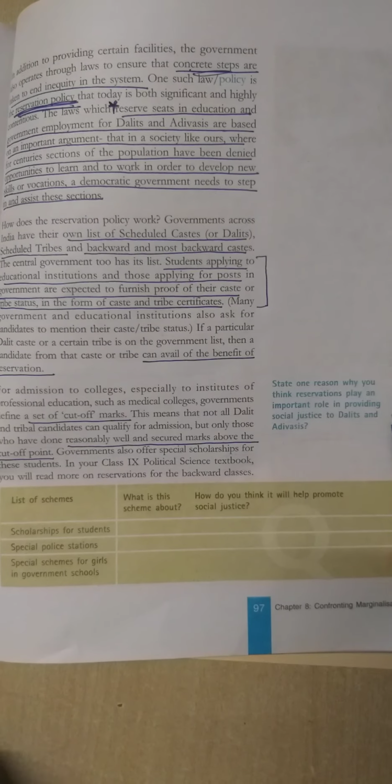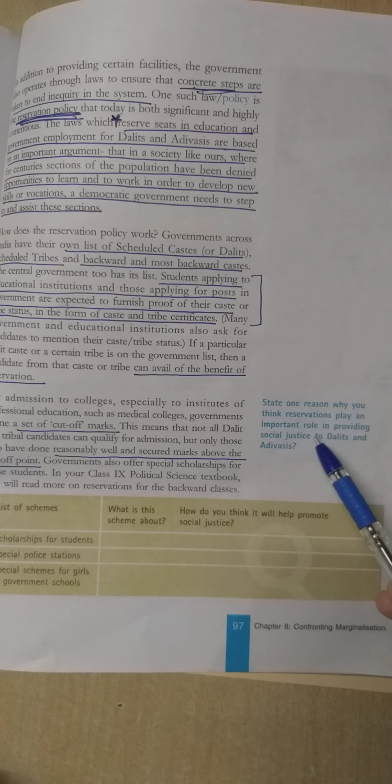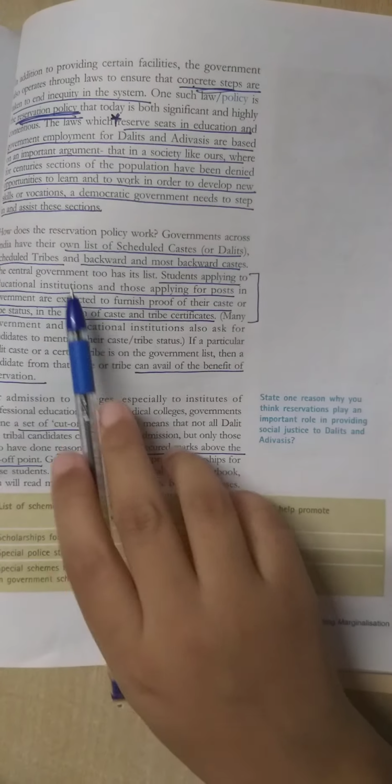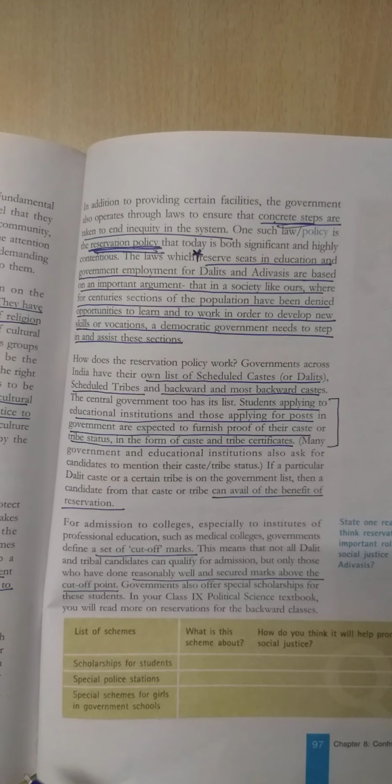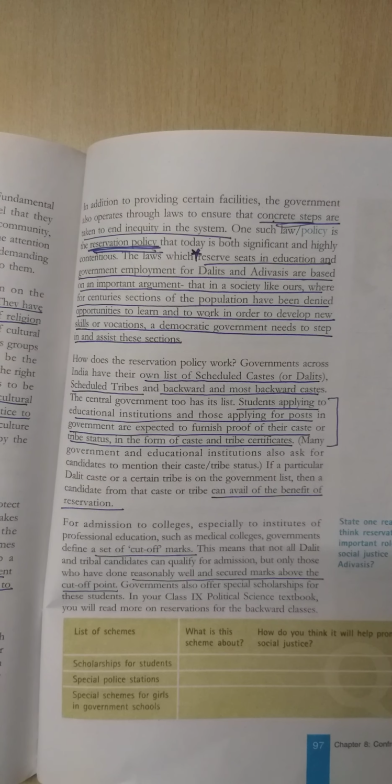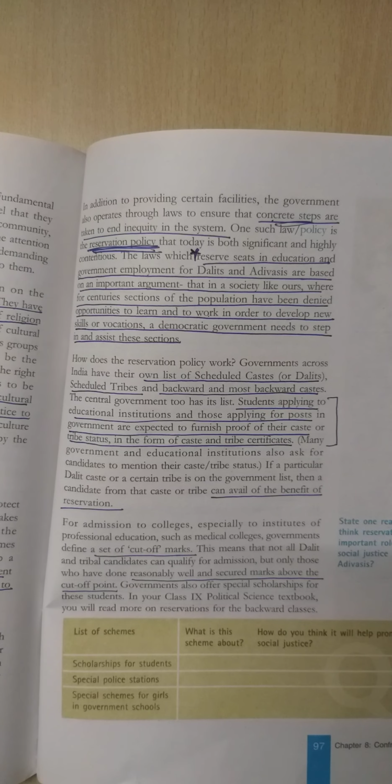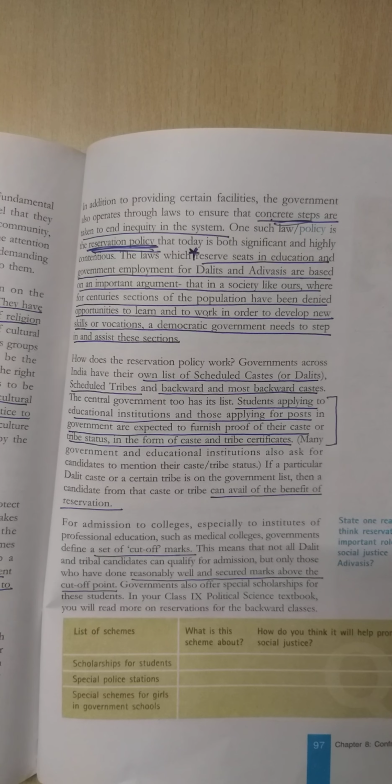State one reason why reservation plays an important role in providing social justice to Dalits and Adivasis. So here's the explanation for that. People who belong to scheduled castes and scheduled tribes have been denied for centuries the opportunity to learn and work.